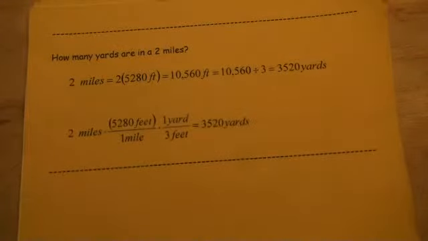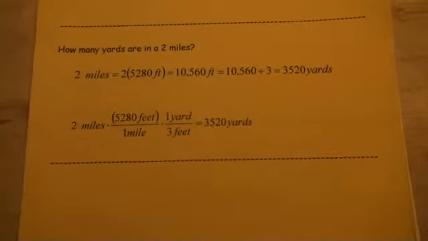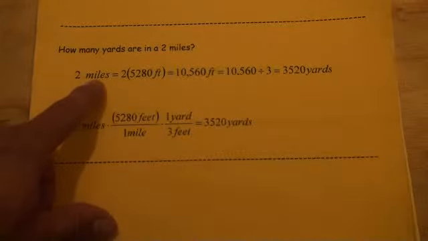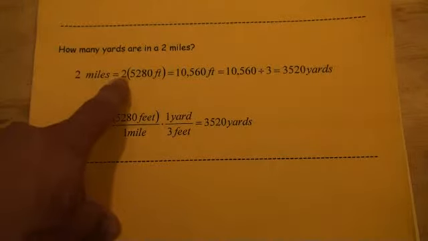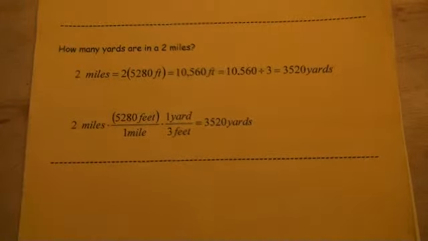So here we are. How many yards are there in 2 miles? Well, I have this problem worked out 2 different ways. The first one is basically allowing us to convert one thing at a time. So if you have 2 miles, if you multiply by 5,280, that converts those 2 miles to feet. And the reason that happens, the way we do this, you just substitute the word mile for 5,280. So then 2 miles means 2 times those feet. So now I have 10,560 feet.